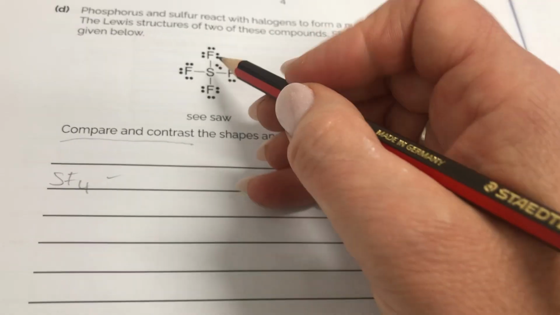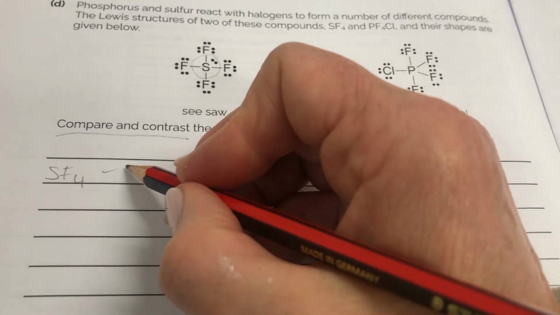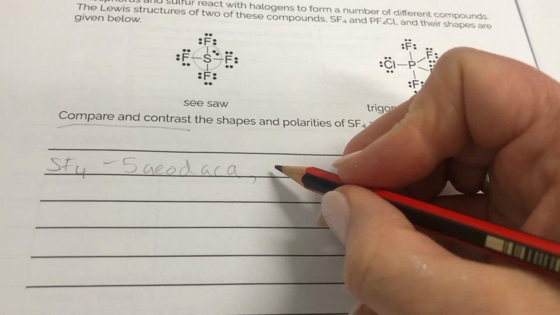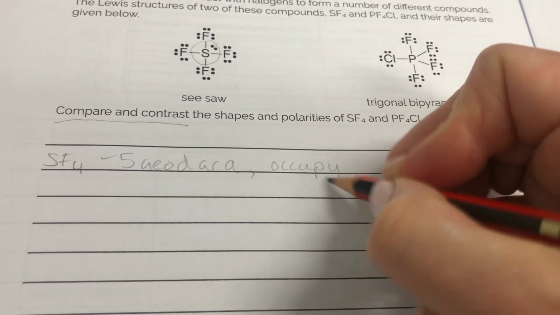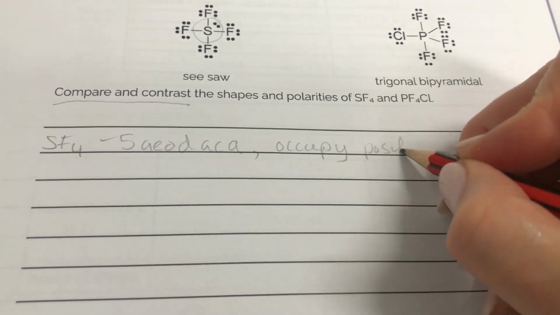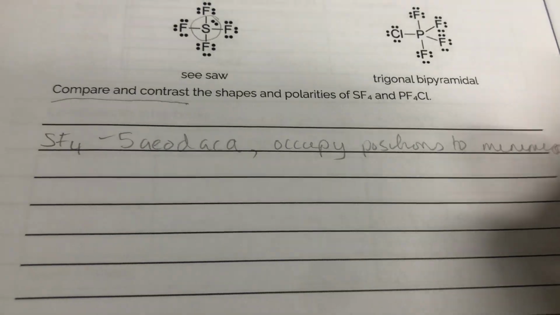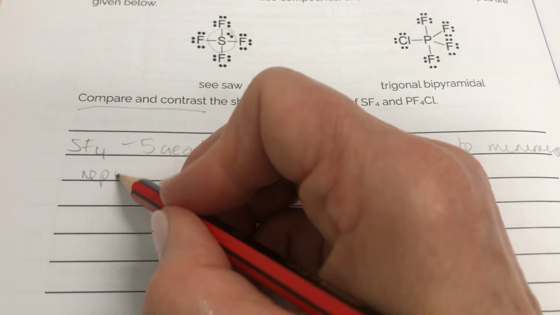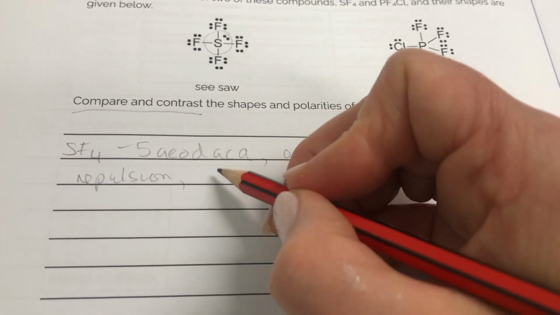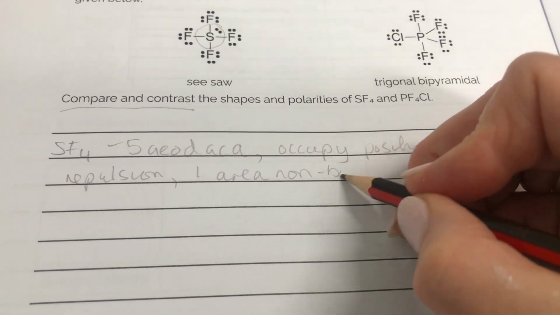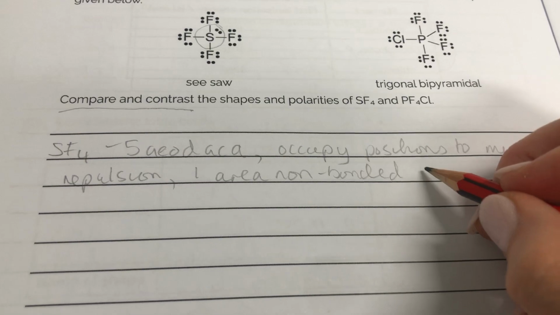So I'm going to start with 5 areas of electron density around the central atom. I'm going to say that they occupy positions to minimize repulsion. So I'm actually doing the shape and the polarity in this. One area is non-bonded, and so the molecular shape is seesaw.